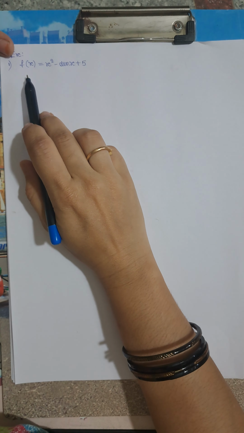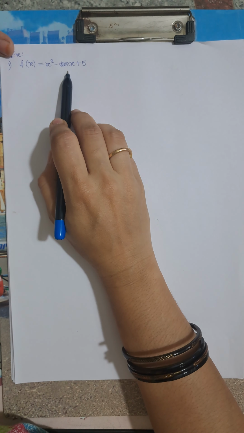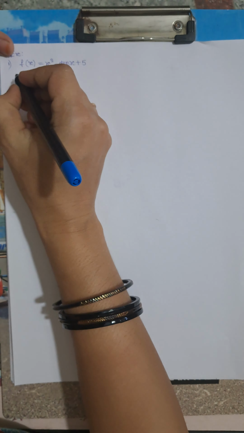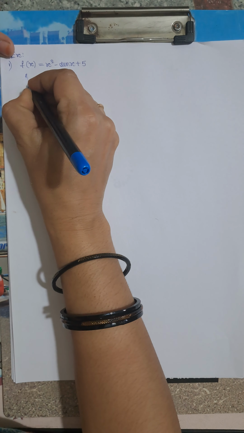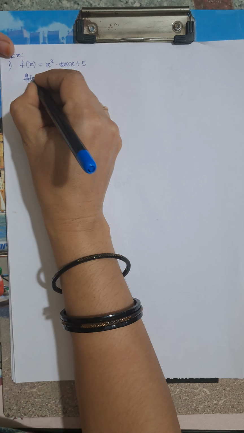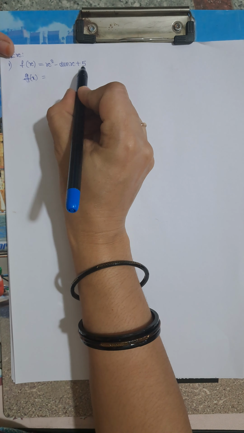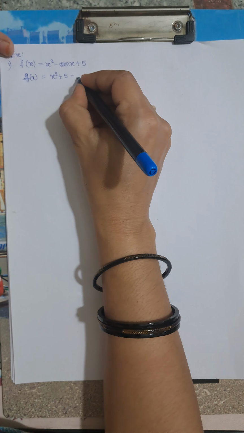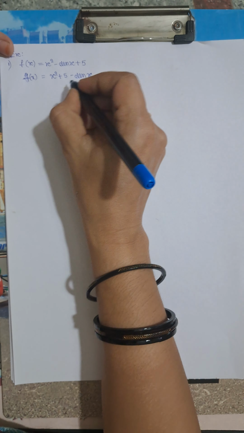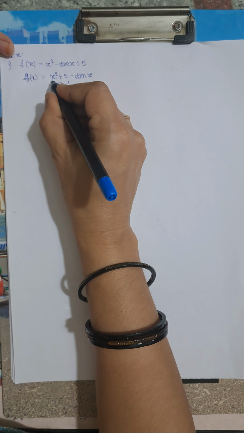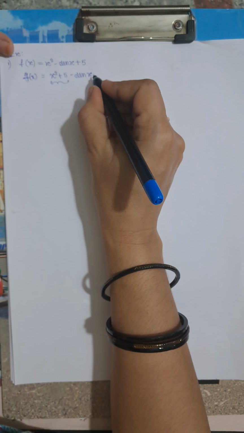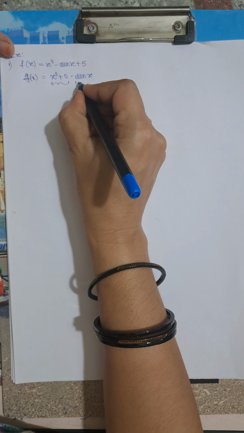First problem, f of x is equal to x square minus sin x plus 5. So we can write this function as f of x is equal to x square plus 5 minus sin x. We can clearly see that x square plus 5 is a polynomial function, whereas sin x is a trigonometric function.